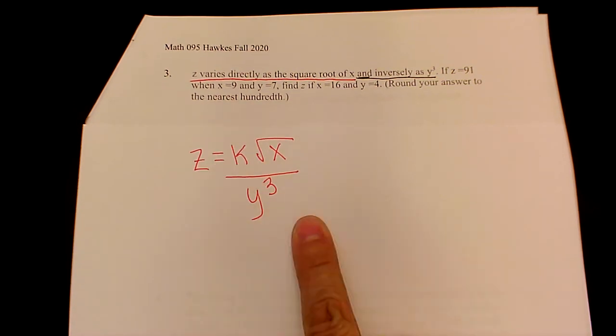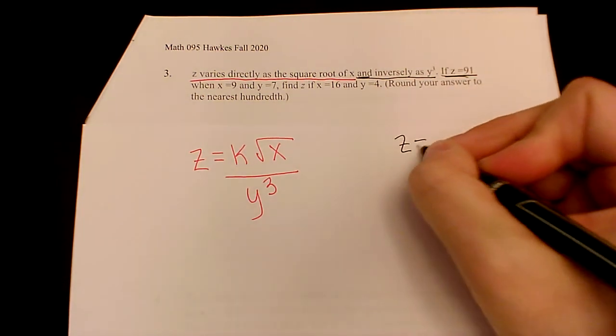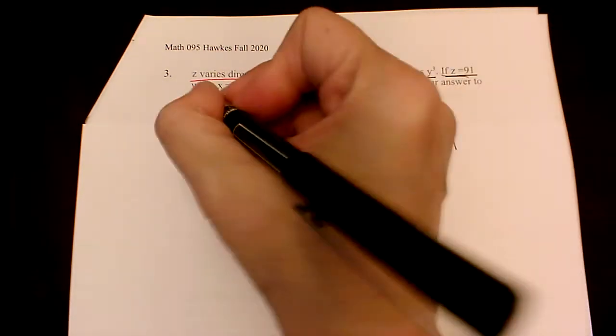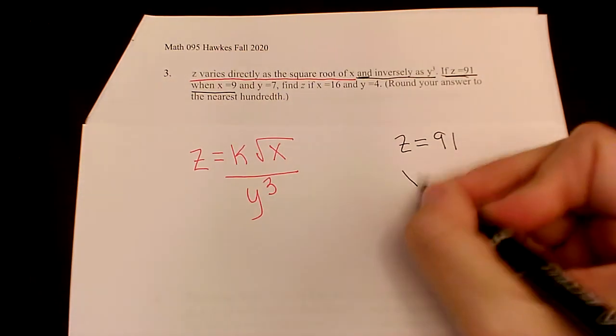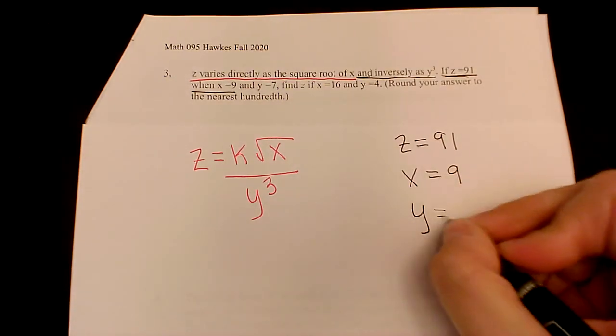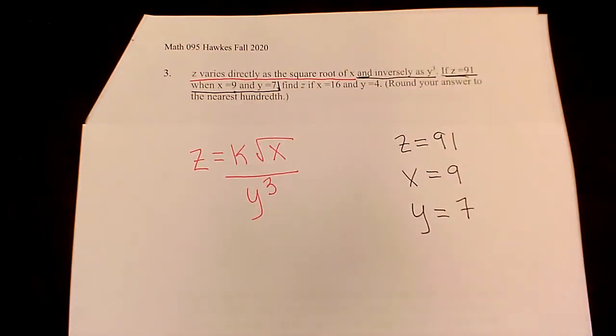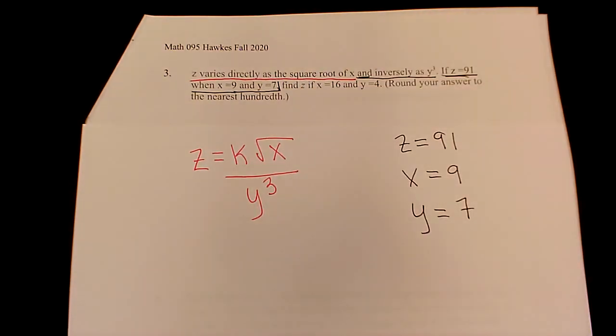So here's our startup, and let's underline. We know z is 91, I'm sorry, wow. When x equals 9 and y equals 7. Okay, so let me stop there. That's the first step.